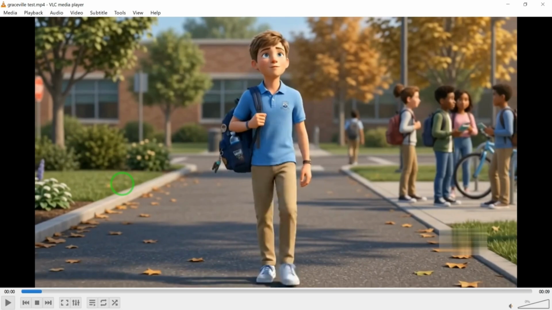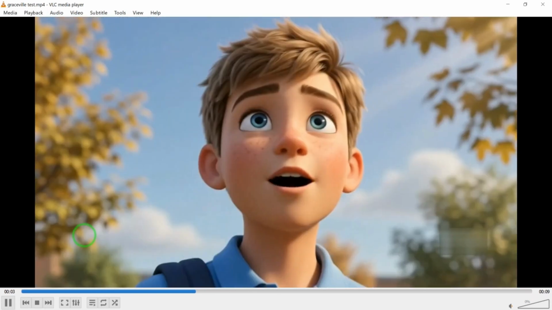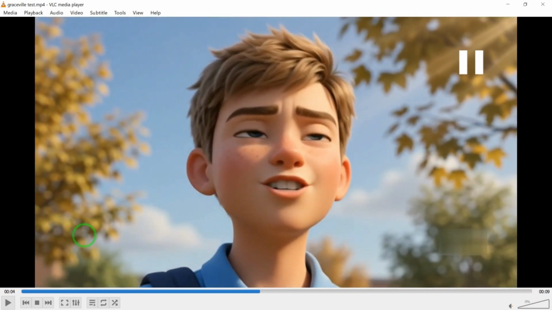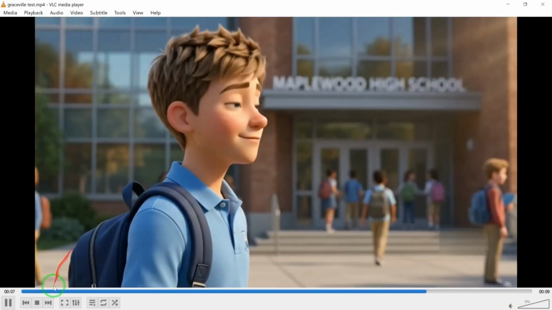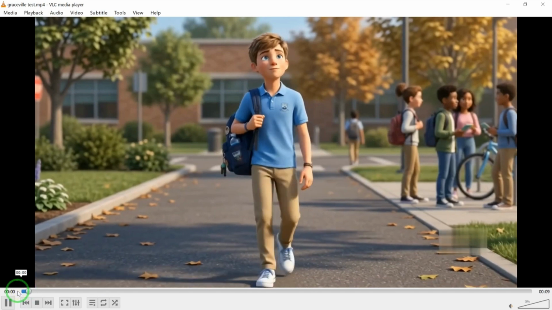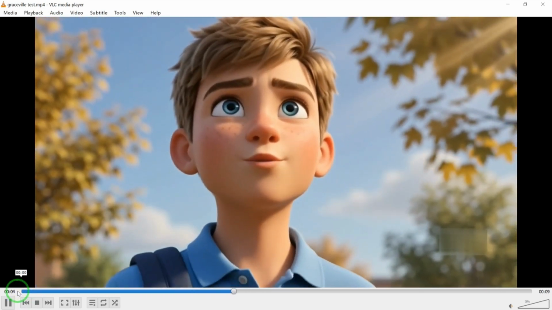So the export process is complete. Now, if I preview this video, you can see clearly that there are no watermarks on this video. The Google Flow watermark is no longer on this video. So this is pretty much how you can remove any watermark from any video. And of course, like I said, it works not just for Google Flow, but for VO3 and any other watermark as well.